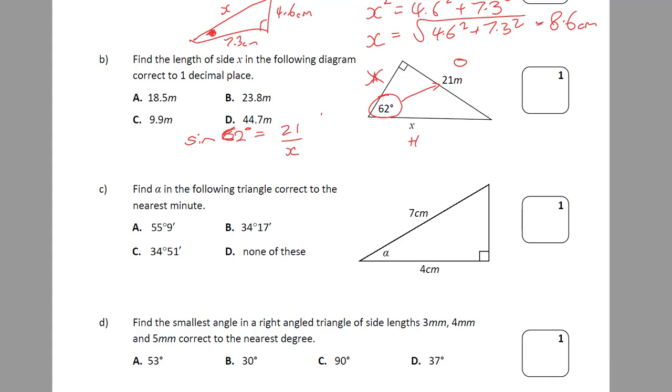Now I can do this next bit in 2 steps or 1 step. I just want to clean up that 62. I can bring the x over here, times both sides by x, and then take the sine 62 under there. Do it in 2 steps if you want. But it's going to work out that the x ends up here, and the sine 62 is down there.